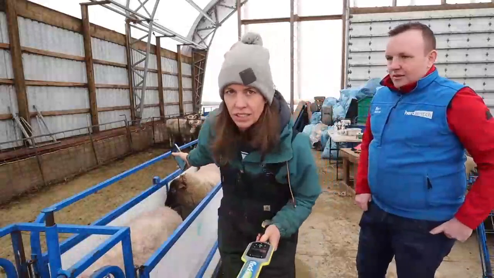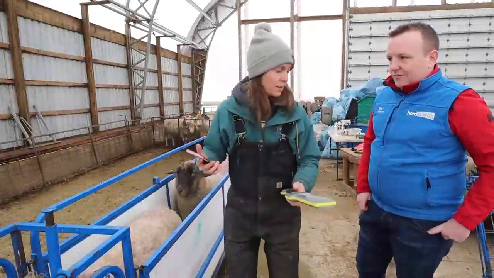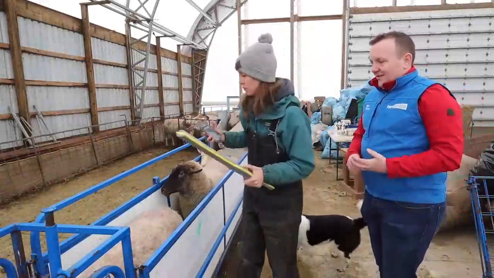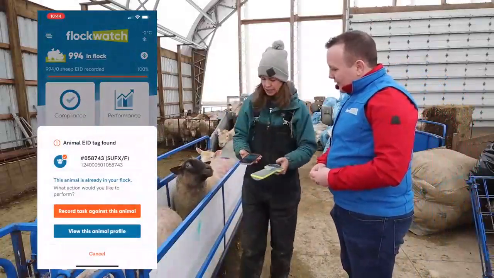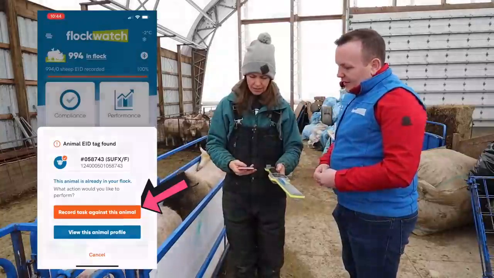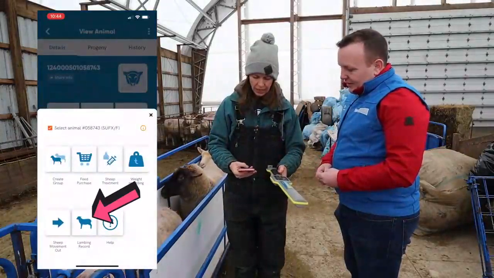Pretend this lady just had twins. I guess we can't scan the lambs, but we'll get it to you. So we're going to scan mom. And we're going to record task against animal, right? Exactly. And then we're going to go lambing record.